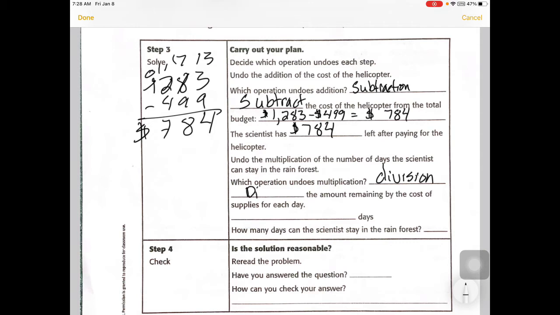So we can divide the amount remaining by the cost of supplies for each day. This is how much money we have left over, and it costs this much for each day. Let's see, I'm going to estimate that this is really close to 100 and this is really close to 700.